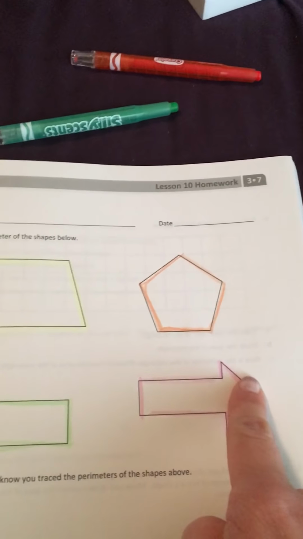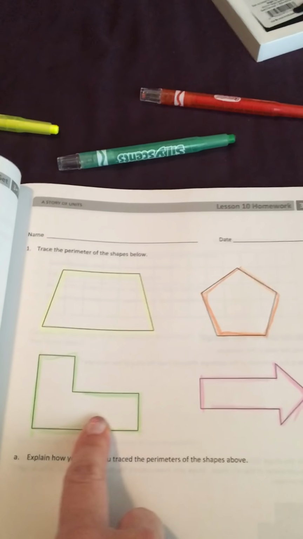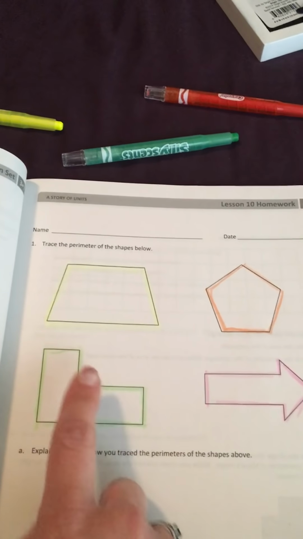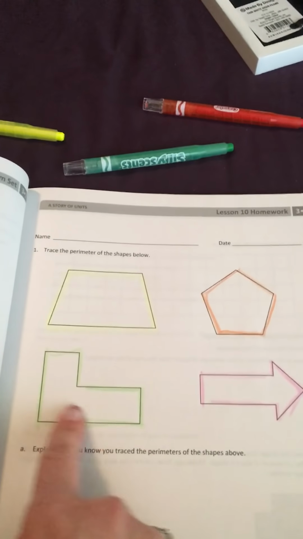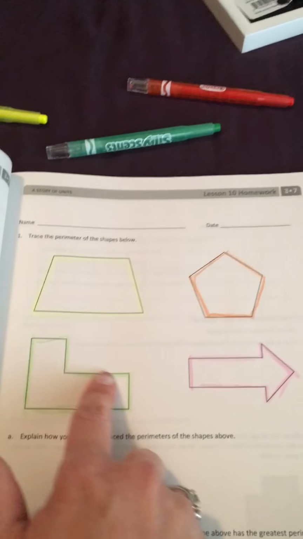You're going to wonder why I keep saying perimeter when I go around the outside of stuff, but it's because I know that people want to do perimeter and they think the inside. Remember, inside is the area. Perimeter's the outside.